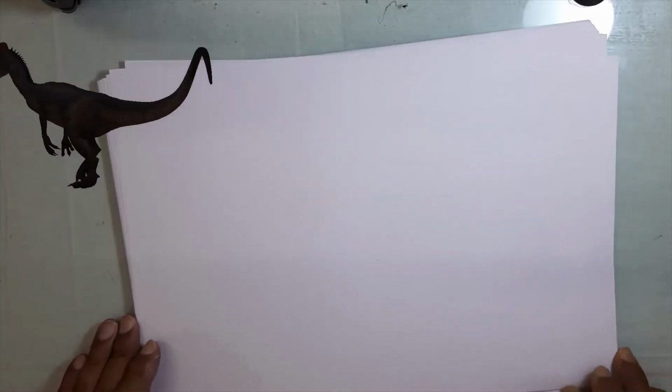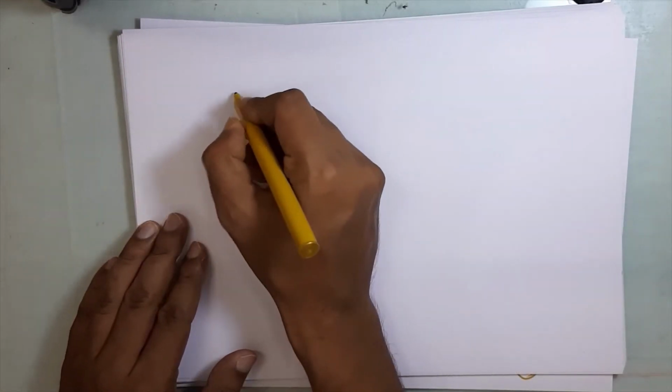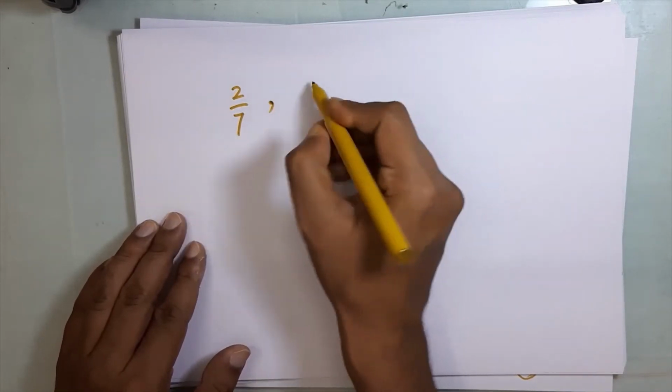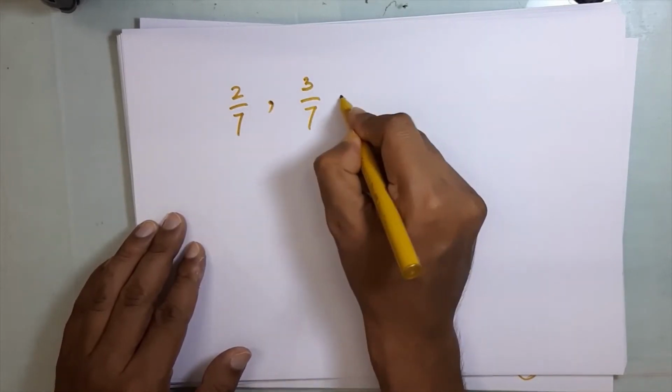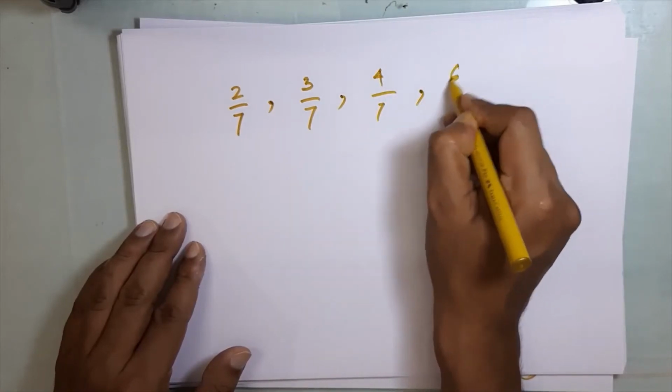Now, we'll discuss like fractions. We know the definition of like fractions. Fractions with the same denominator are called like fractions. Now, let us give an example: 2 by 7, 3 by 7, 4 by 7, 6 by 7.